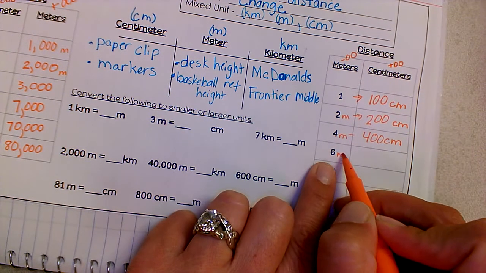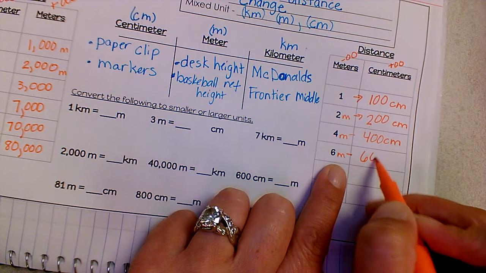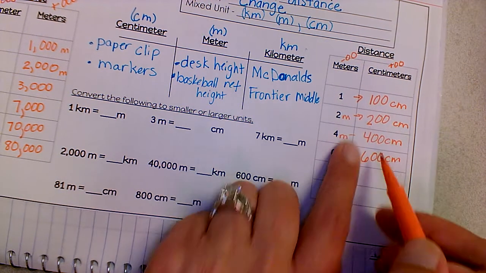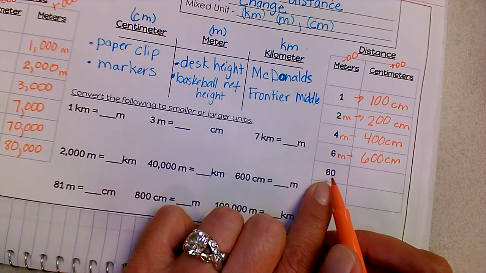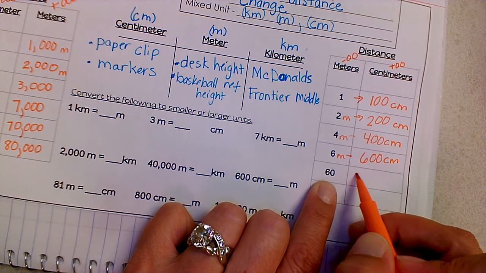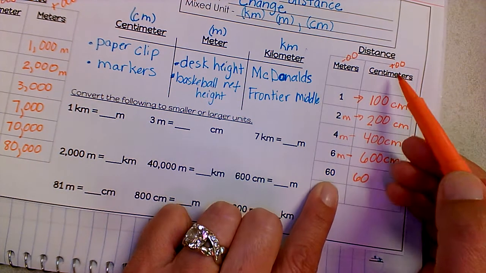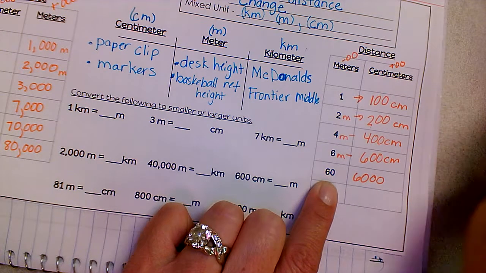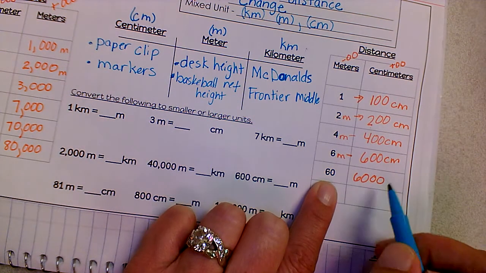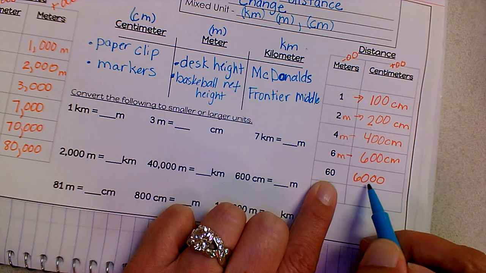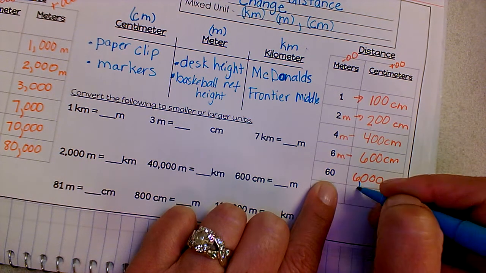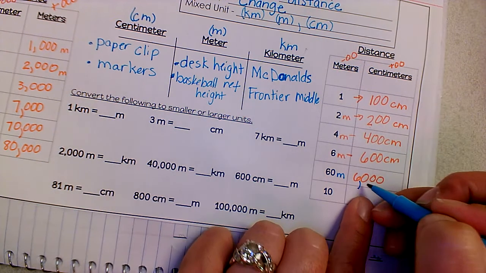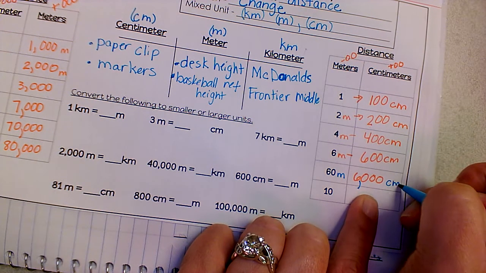Okay? 6 meters becomes 600 centimeters. Because how many zeros am I adding behind? 2. Okay? Now I have 60. So I'm going to write that number 60. And how many zeros am I adding behind it? Just 2. 1, 2. Now here comes that tricky part. Let's count it and see how many zeros. Ready? 1, 2, 3. So 60 meters becomes 6,000 centimeters.